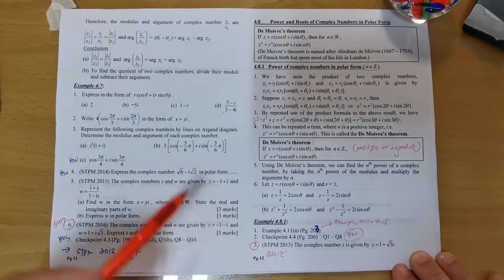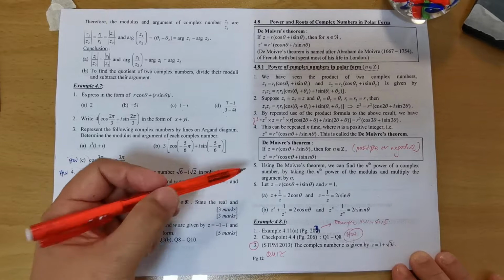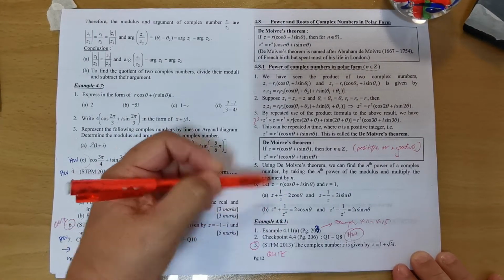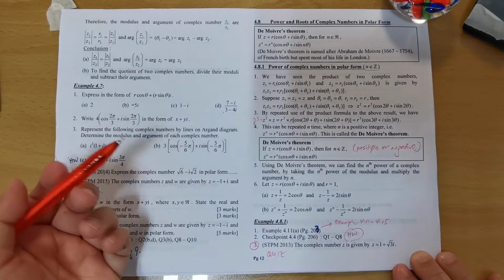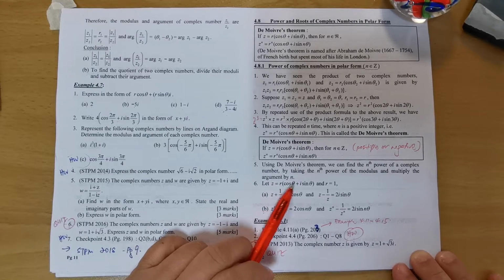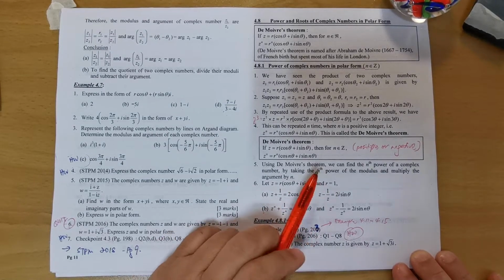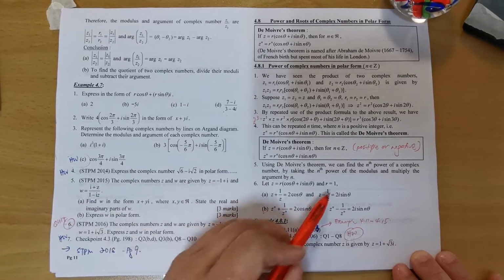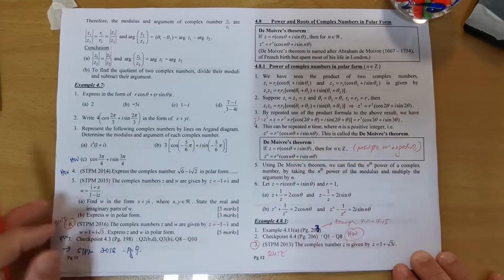From De Moivre's theorem, we get some special statements that we can use in solving our problems. Let's say z is r(cos theta plus i sin theta) and r equals 1. These are special, only true when r equals 1.